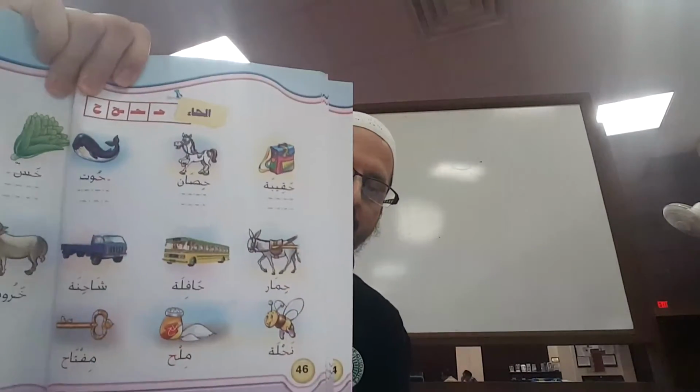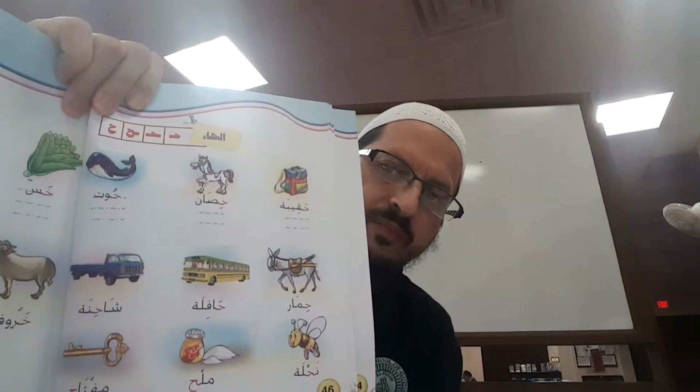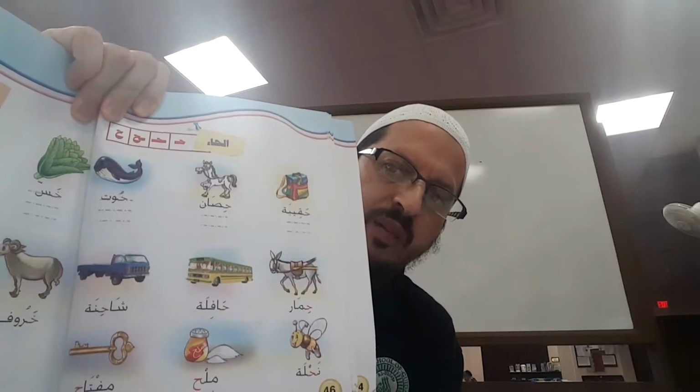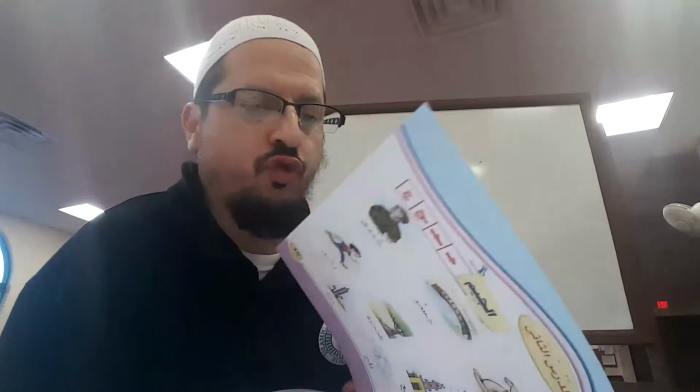Page 46. Haqiba. Hisan. Hut. Hut means in Arabic two things.